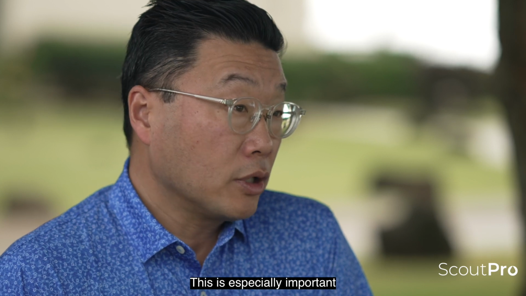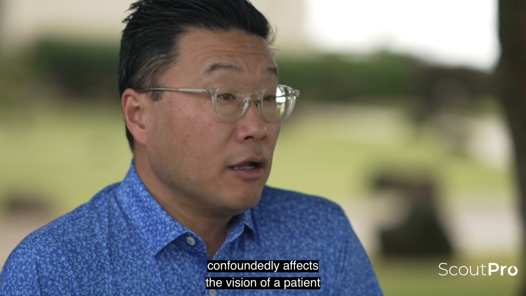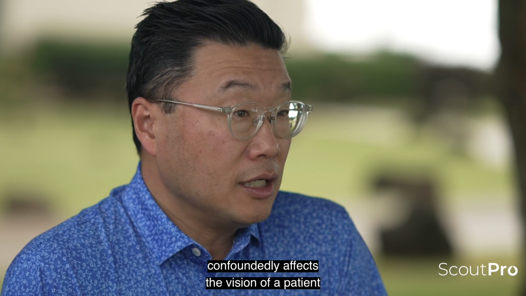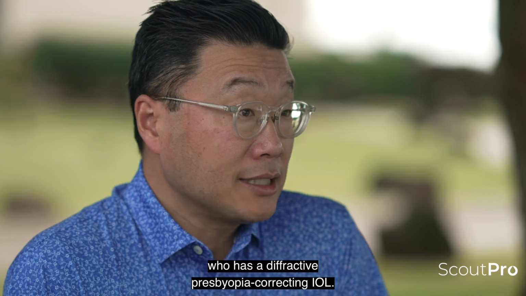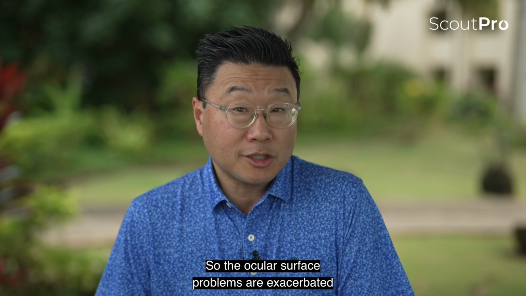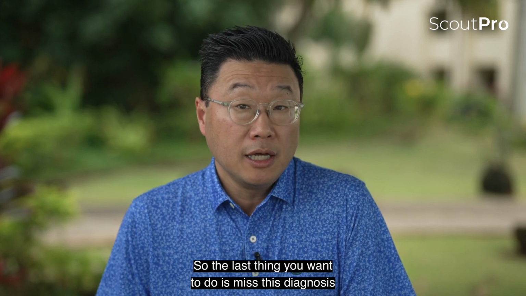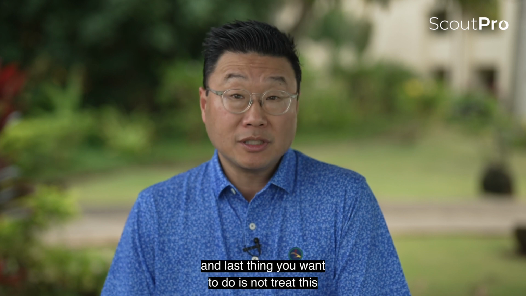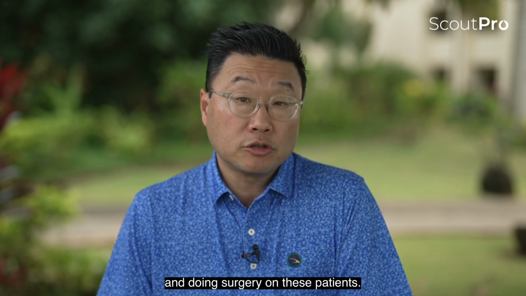This is especially important because we know an abnormal ocular surface confoundingly affects the vision of a patient who has a diffractive presbyopia correcting IOL. That's how these IOLs work. So the ocular surface problems are exacerbated in these patients. So the last thing you want to do is miss this diagnosis, and the last thing you want to do is not treat this prior to getting the measurements and doing surgery on these patients.